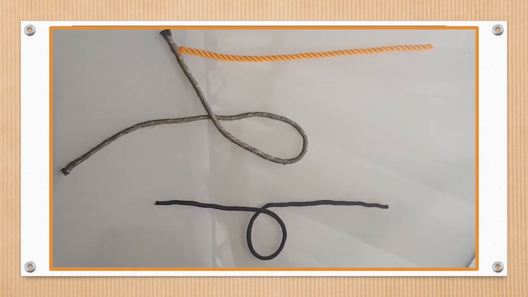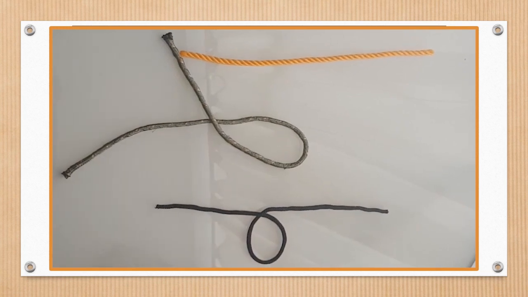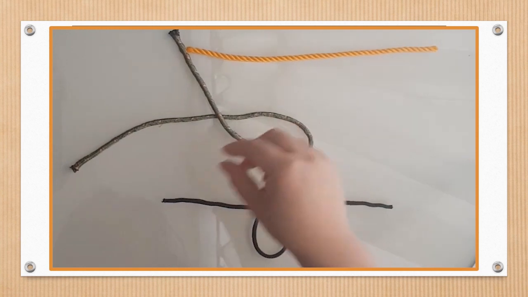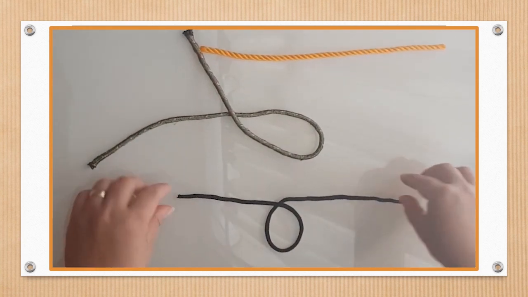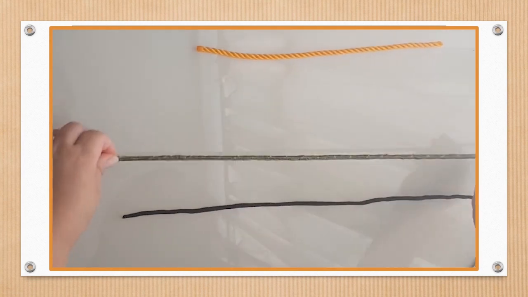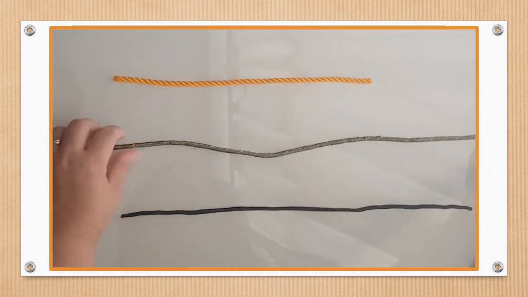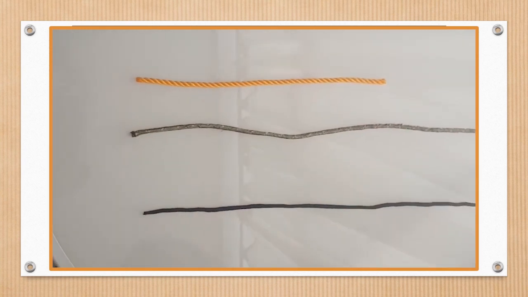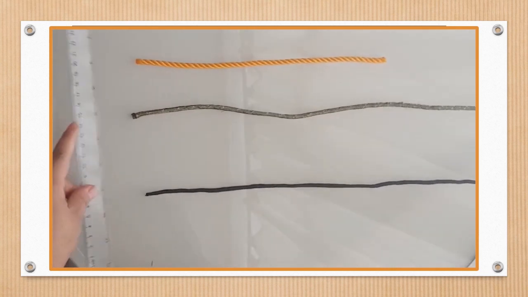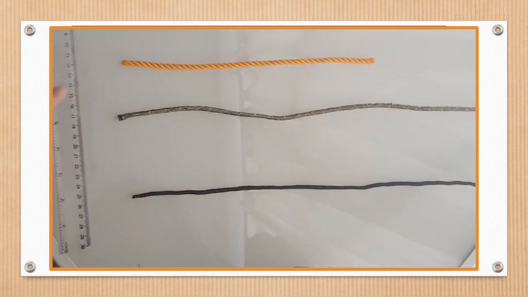So 2 points to be remembered. First, they must start at the same point. Second, they must all be straight. So let us straighten them up. And also, let us make sure that they are starting at the same point. I'm going to use a ruler just to make sure that they'll be starting at the same point. This will be our marker.